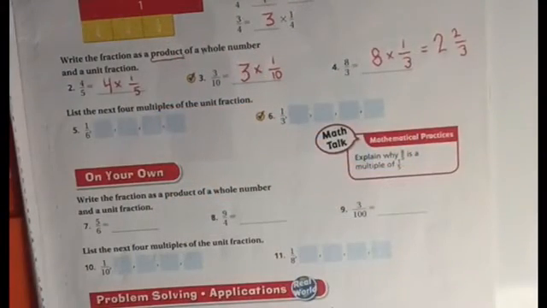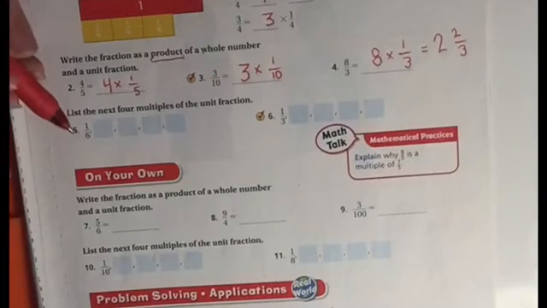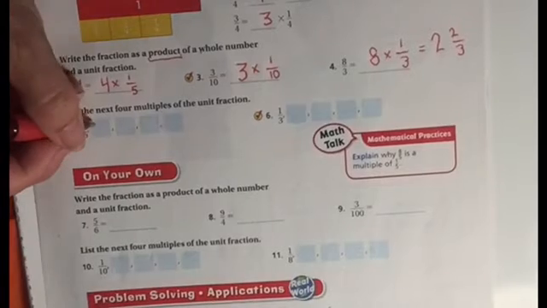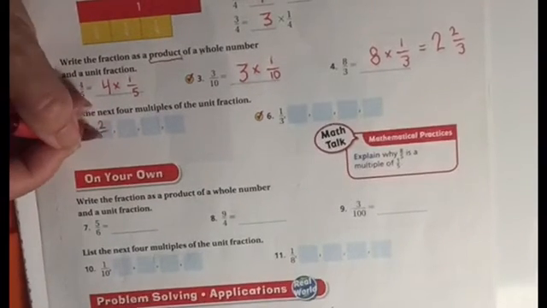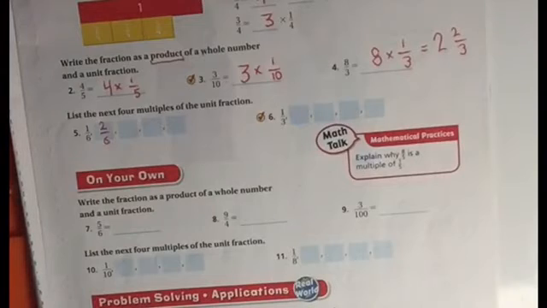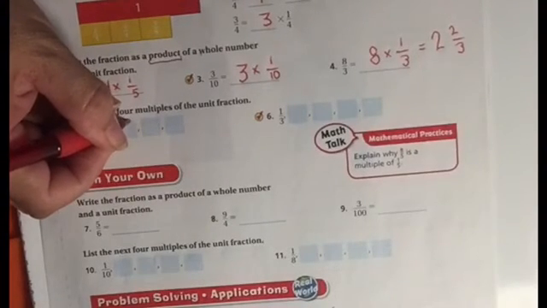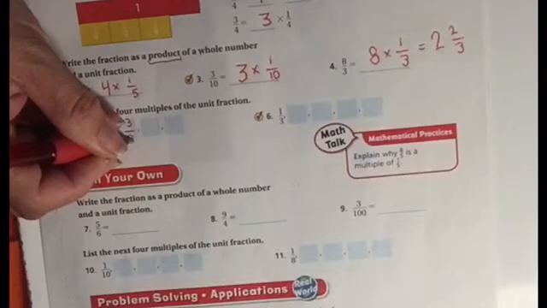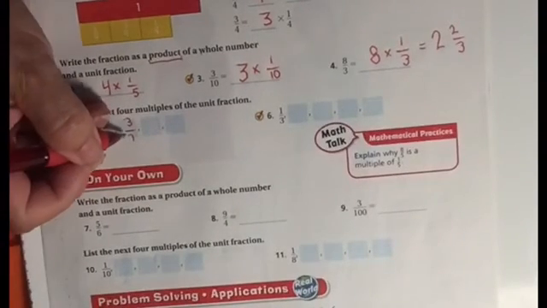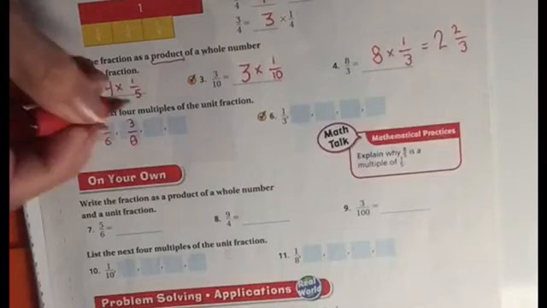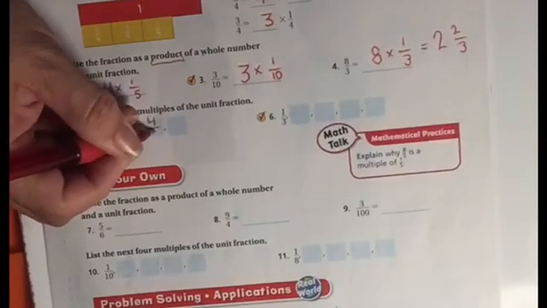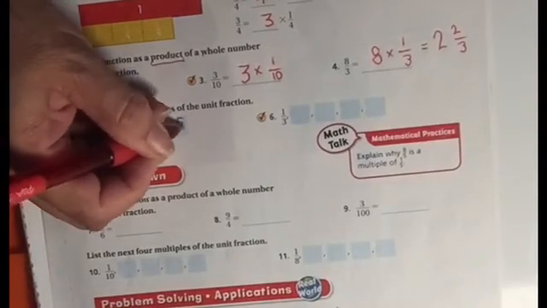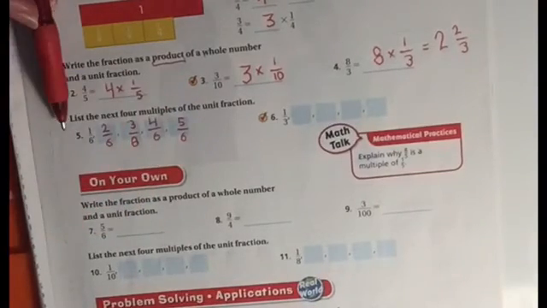The last part of this lesson is to list the next 4 multiples of the unit fraction. So this is pretty easy. We have 1/6, so the next one must be 2/6. The next one must be, you guessed it, 3/6, which we also know really is a half. Then we have 4/6, and then we have 5/6. And we would keep going on.